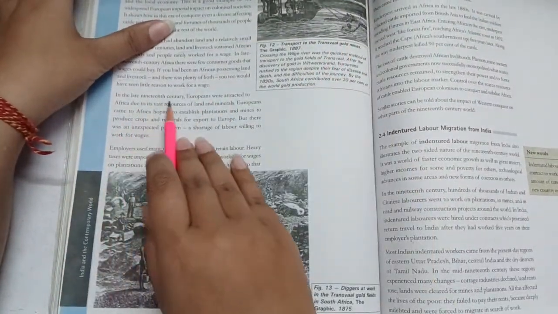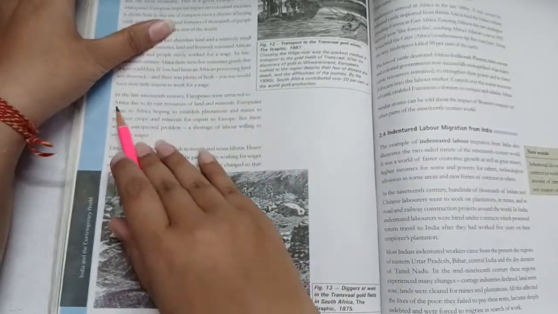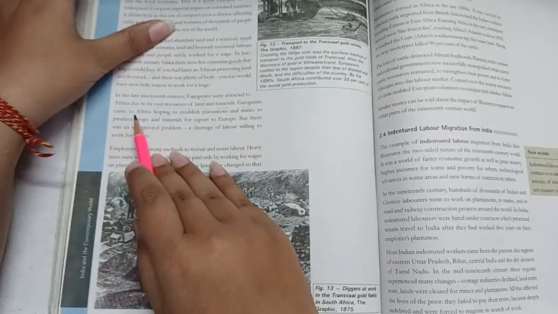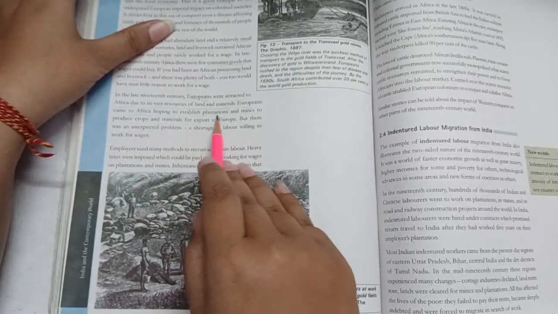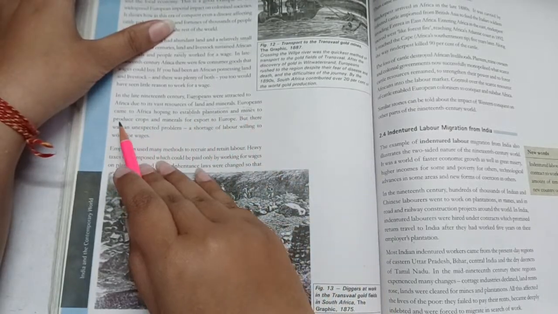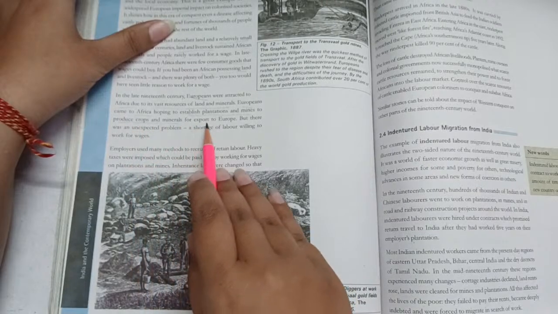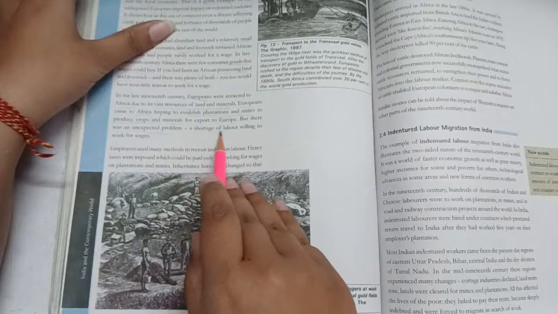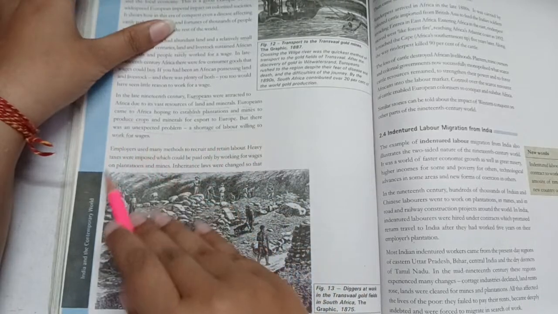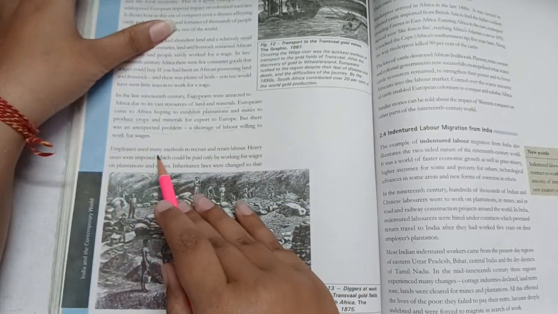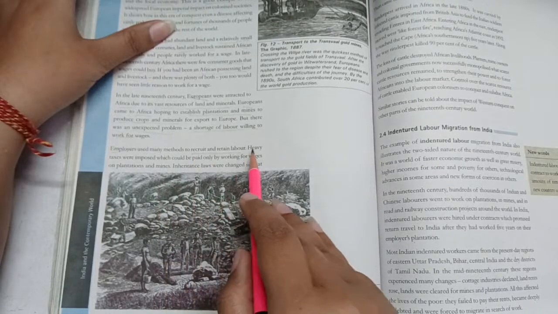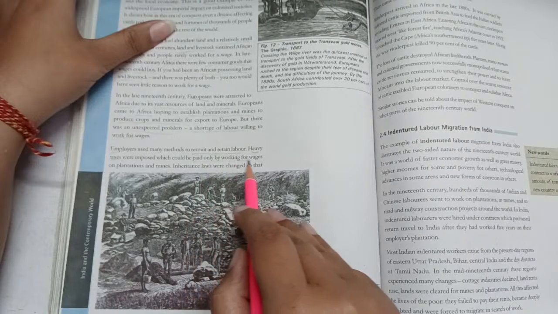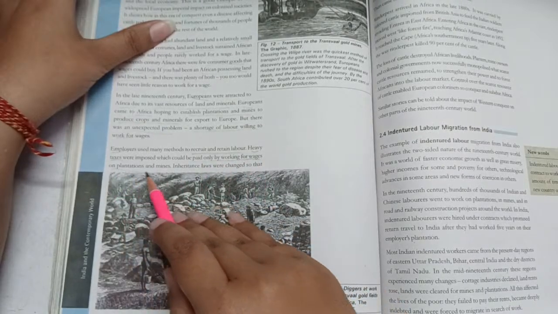In the late 19th century, Europeans were attracted to Africa due to its vast resources of land and minerals. Europeans came to Africa hoping to establish plantations and mines to produce crops and minerals for export to Europe, but there was an unexpected problem: a shortage of labor willing to work for wages. Employers used many methods to recruit and retain labor. Heavy taxes were imposed which could be paid only by working for wages on plantations and mines.